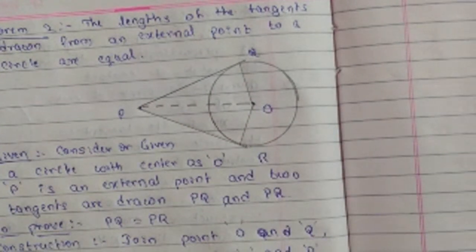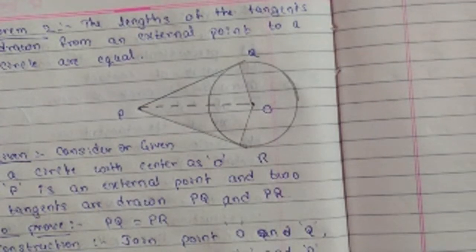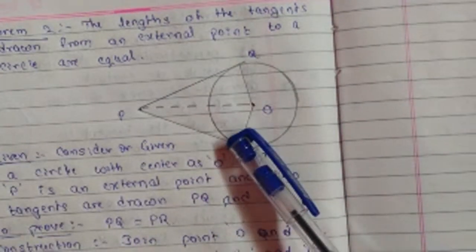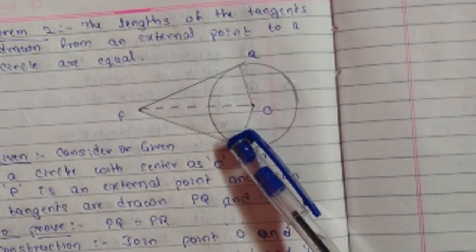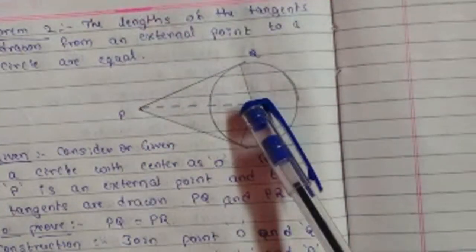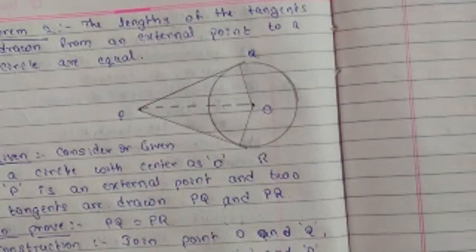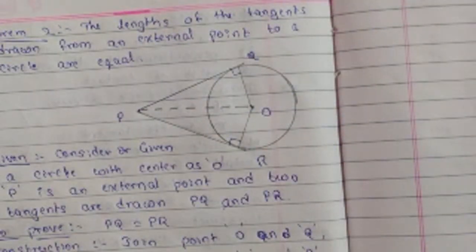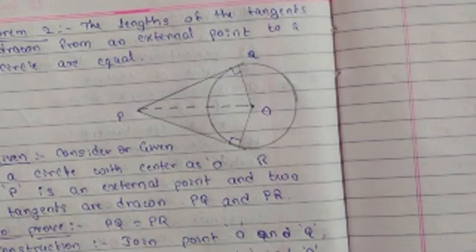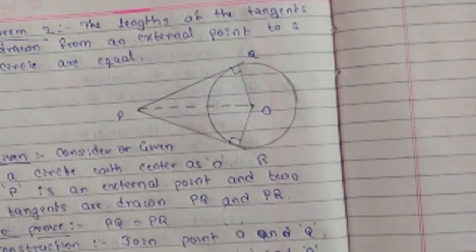So for that we need the triangles to be right-angled. Here two angles are equal to 90 degrees, so the first property holds good. Then the hypotenuse side, that is OP. If this is 90 degrees, then the hypotenuse sides are equal because OP is the common side. And apart from that, any one side of the triangle.